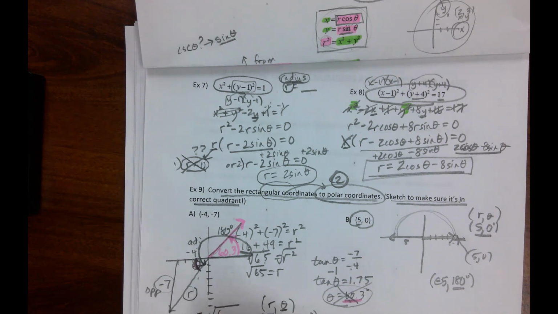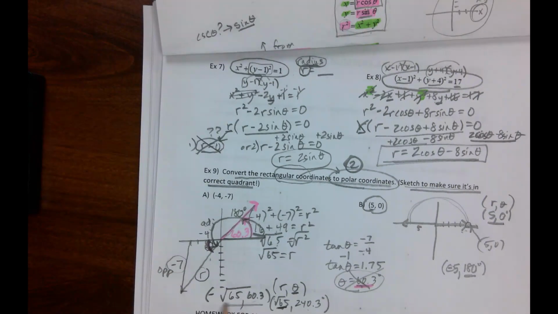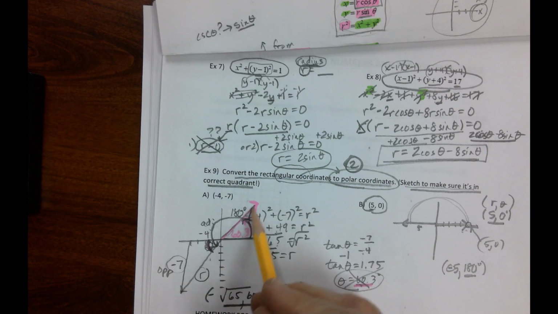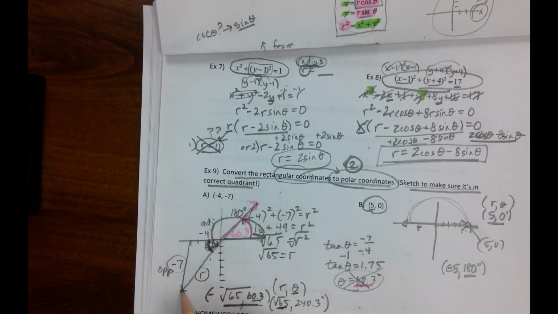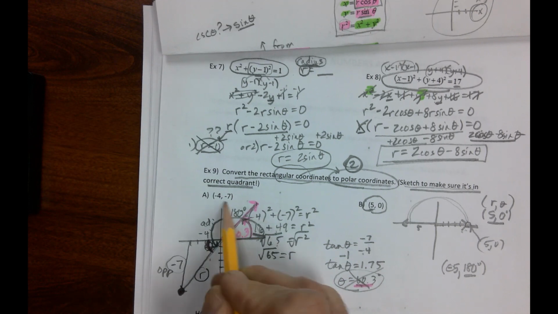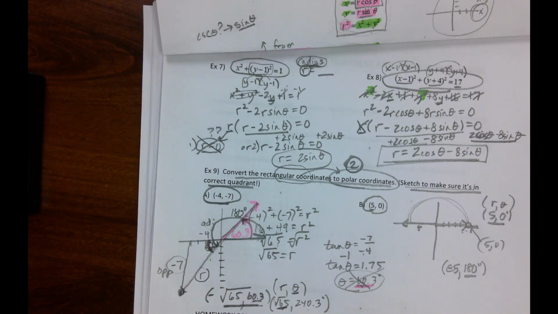Negative square root of 65, comma, and then 60.3. So there's really two answers, because if I spun it there, it'd go up, and then 60.3 degrees, it's the square root of 65, but that negative says from here, go totally opposite, and it would end up in that same spot, -4, 7. Tricky little problem.